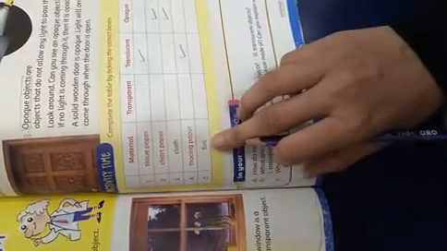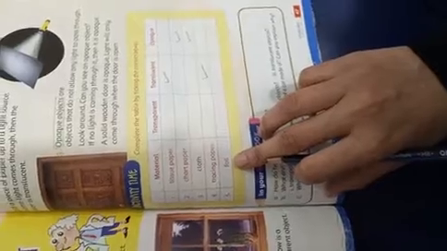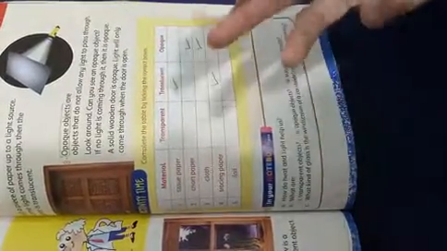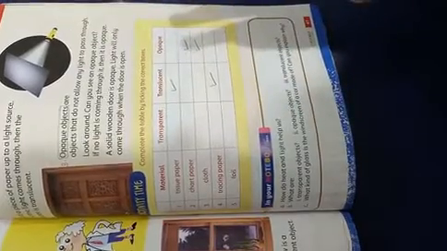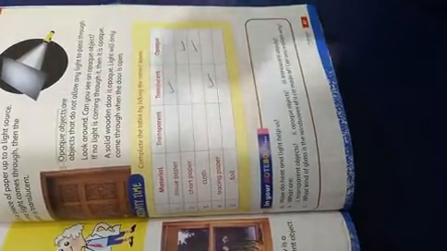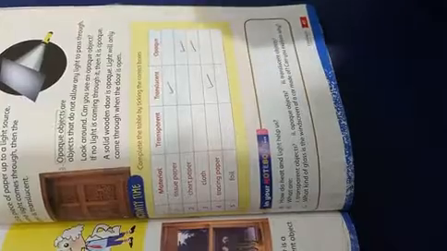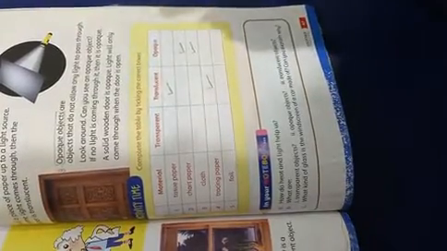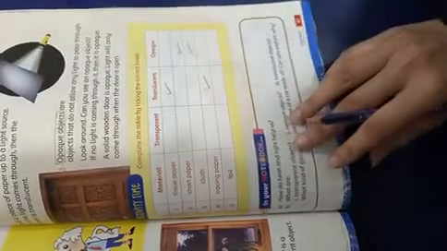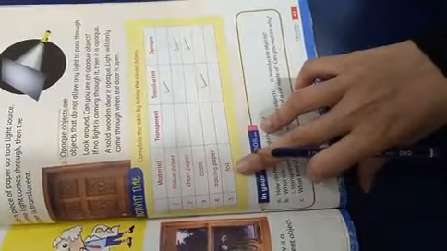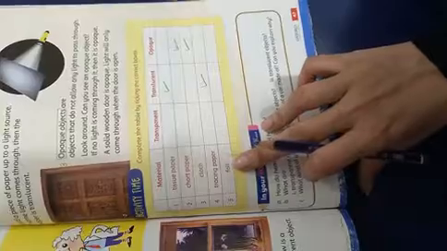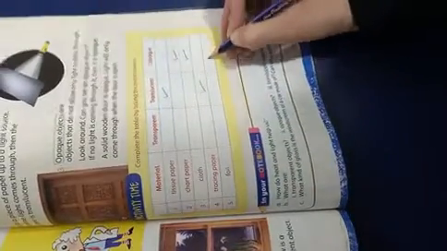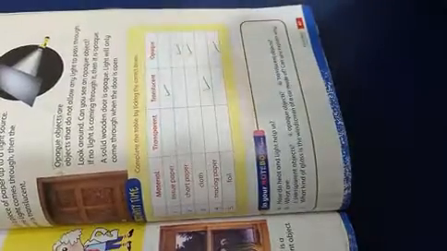The last one is a foil. If you see a foil, for example, let's see an aluminium foil. If you are wrapping it around an object, you cannot see on the other side and it does not allow any light to pass through it. So foil is an example of an opaque object. So you will tick this box.